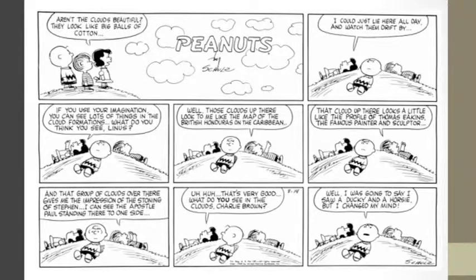Aren't the clouds beautiful? They look like big balls of cotton, says Lucy. I could just lie here all day and watch them drift by. If you use your imagination, says Lucy, you can see lots of things in the cloud formations. What do you think you see, Linus? Well, he says, those clouds up there look like the map of the British Honduras on the Caribbean.